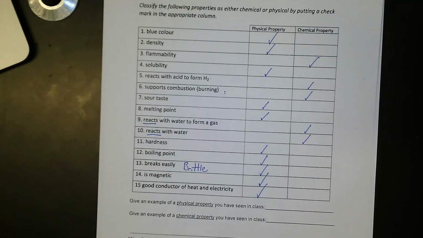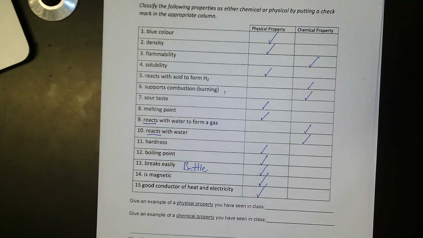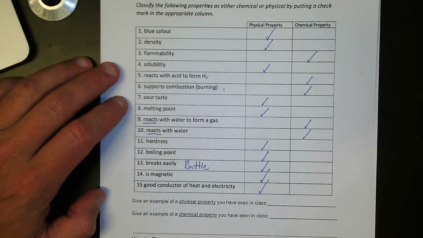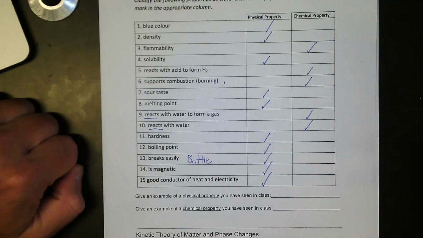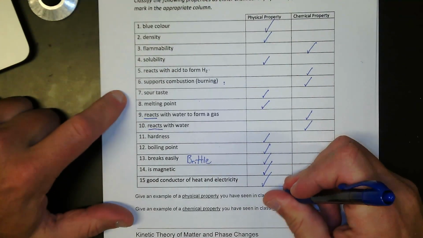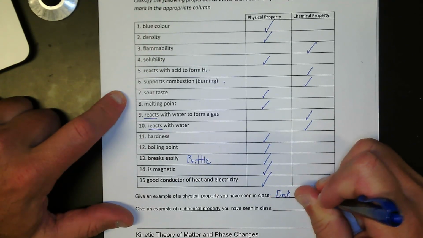It allows things to transmit through it. Give an example of a physical property you have seen in class. I mean, we've seen quite a bit. I knock on the desk a lot and tell you it's hard. So physical property. Desks are hard.